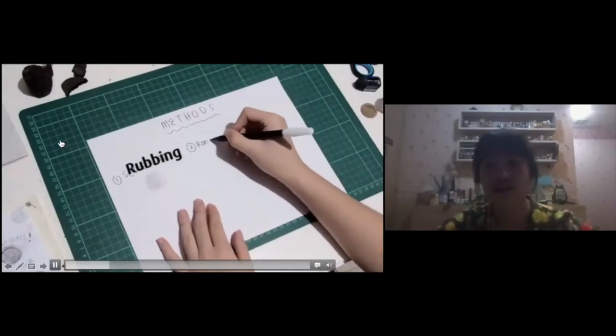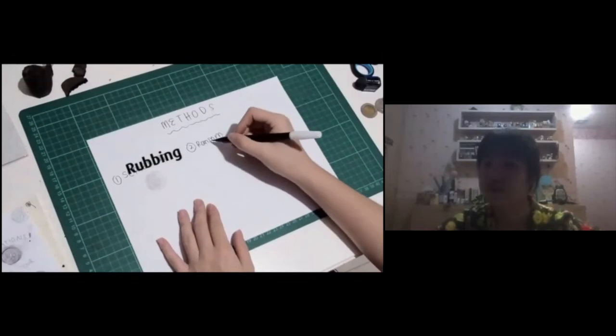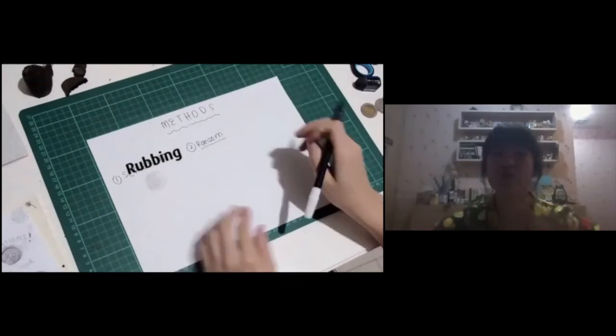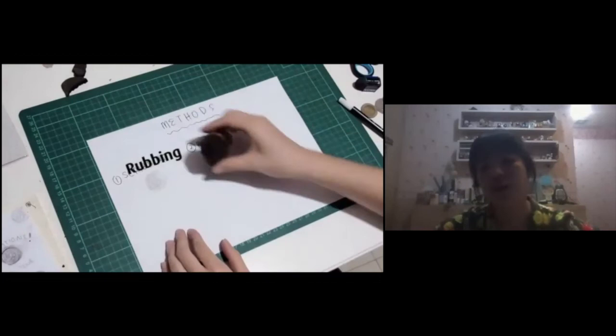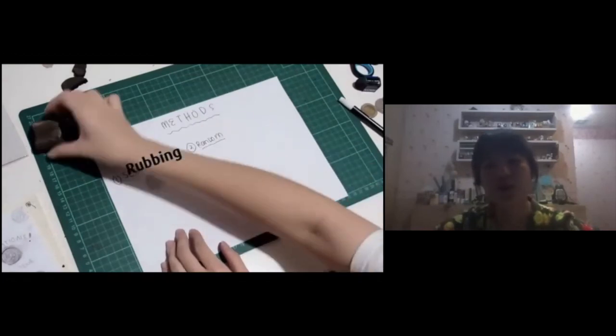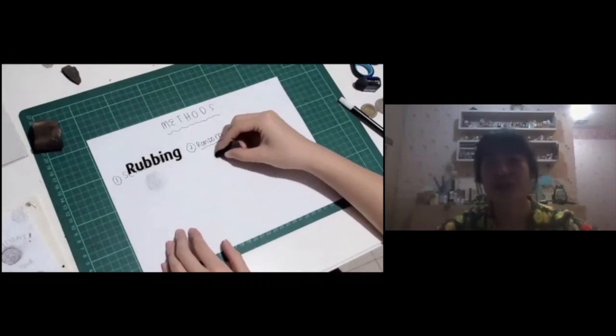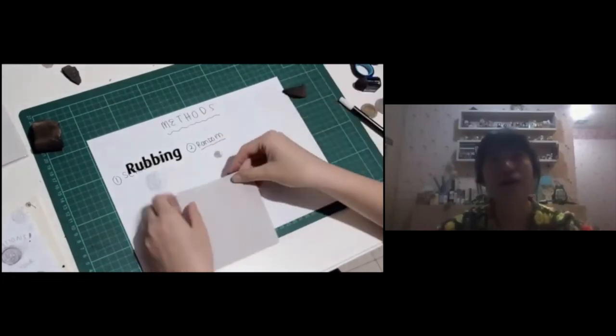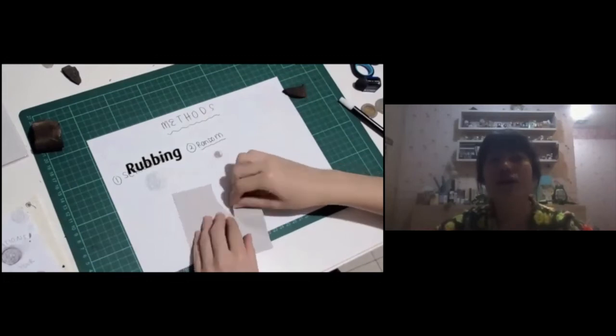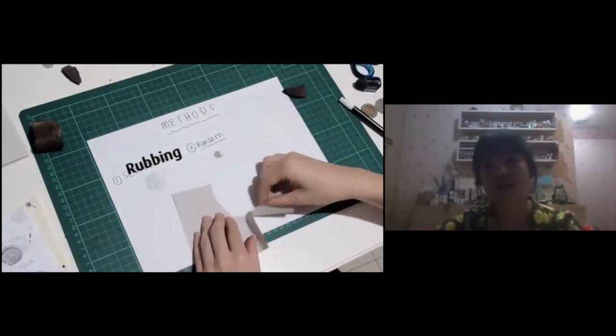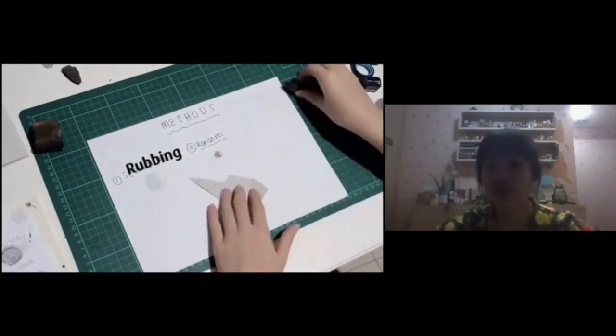And the second thing is just being random. It means being playful with all the objects that you can find around you. Like this one, I'm using a wood charcoal. Sometimes objects can give you colors, like coffee stains, red bricks, and it can be very random.